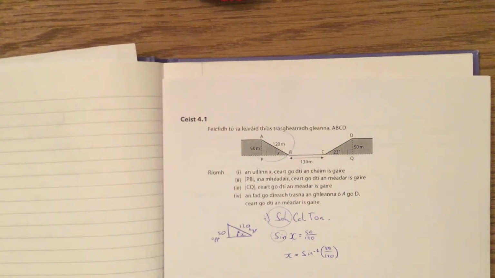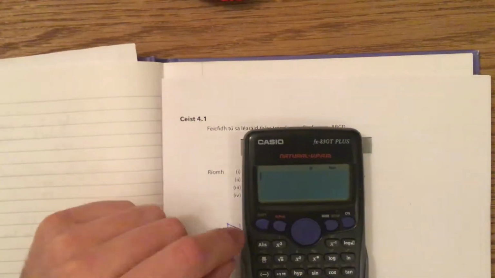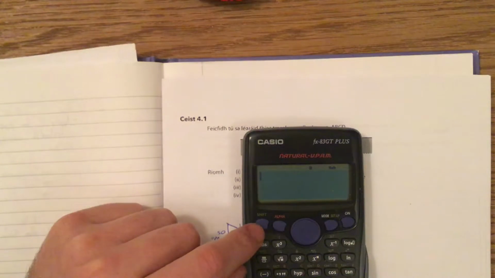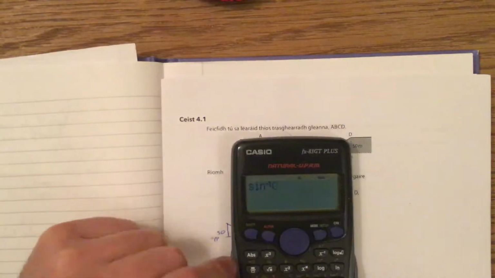You'll have it done before me because, well, I don't have my calculator ready. So in case you're stuck on how to do it, to get your second function sine, it's the yellow one above, so shift sine, and I'm pretty sure it's 50 over 120, yeah.